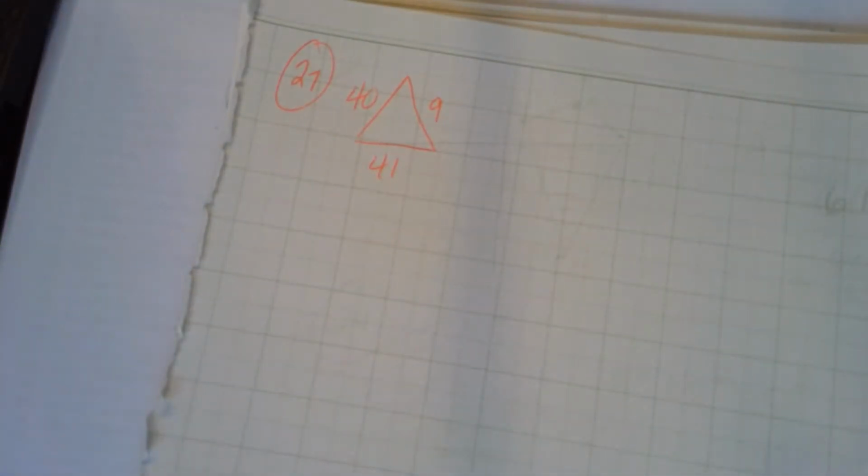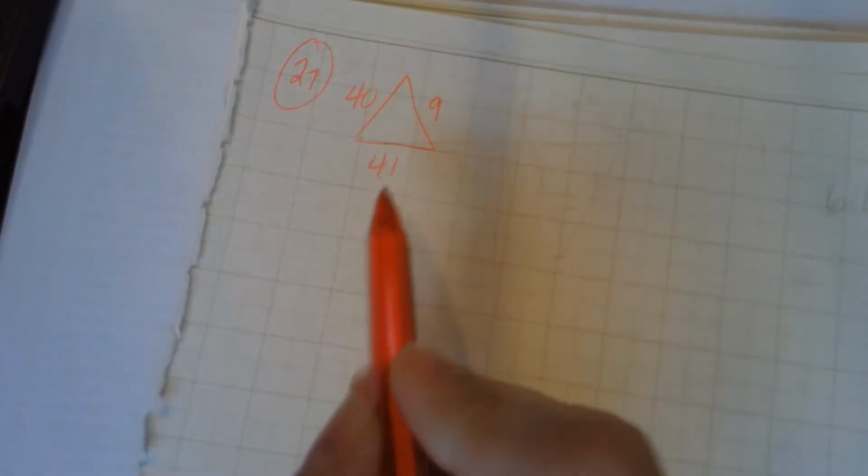Okay, number 27. They are giving you a triangle, and it has sides 40, 90, and 41. They want the area. Oh no, I'm sorry. On this one, they want to know what type of triangle it is.